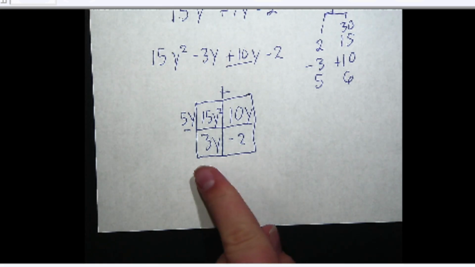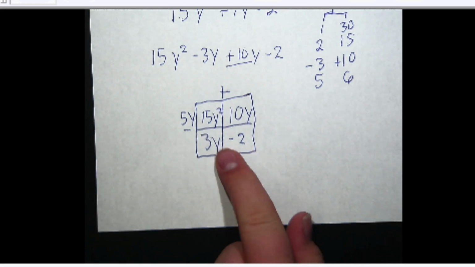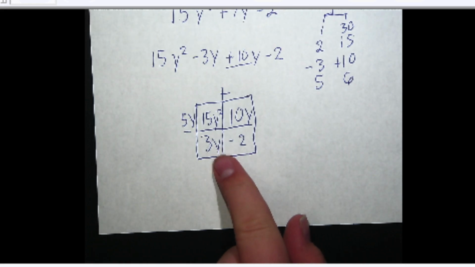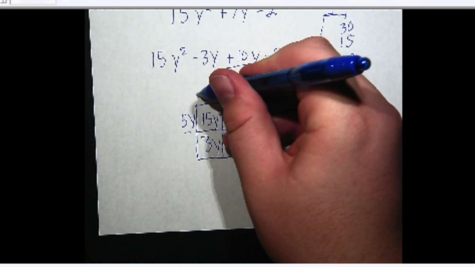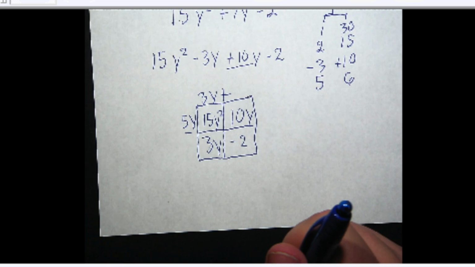How about this row on the bottom? Actually, let's come back to this one. Let's not do that one quite yet. Let's do this column. So 15y squared and 3y, what is their common factor? Y and 3. Good. All right, and in this column? Just the 2.